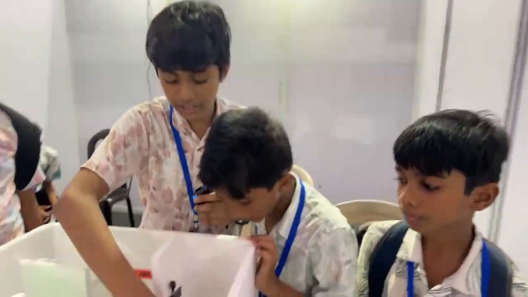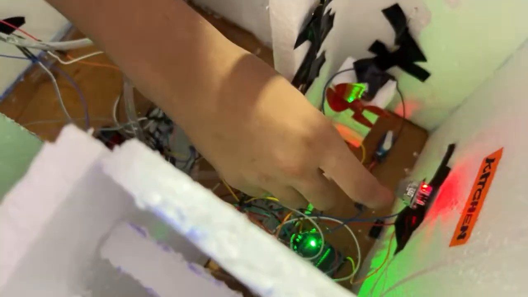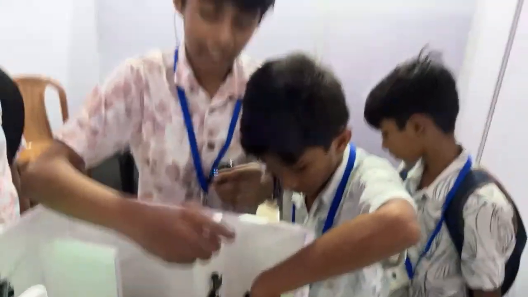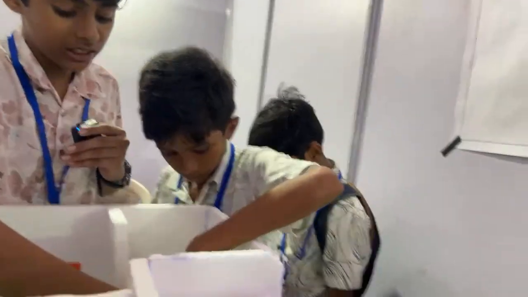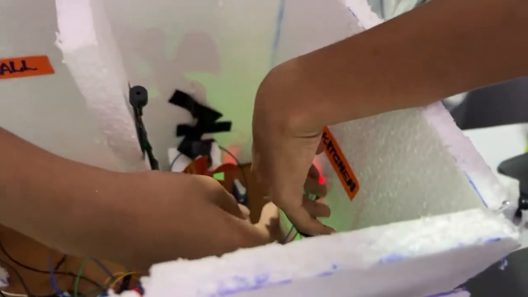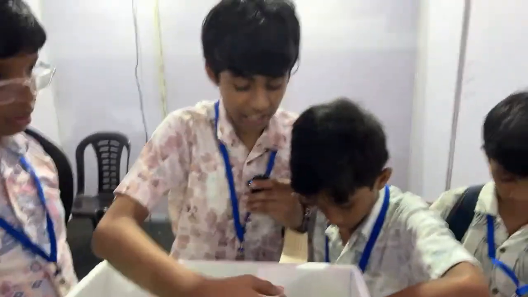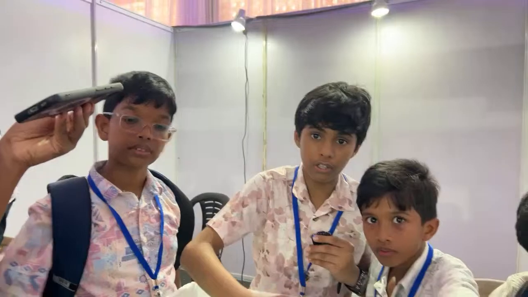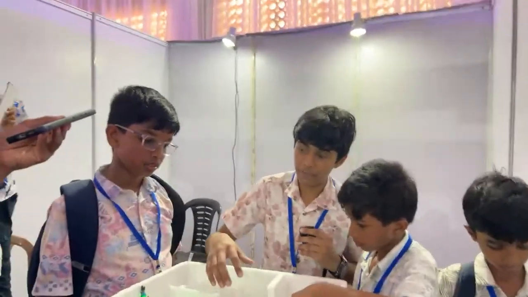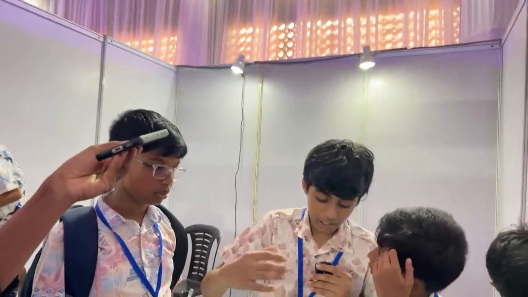And here there is a gas sensor. This detects LPG gas, and whenever an LPG gas leakage is there, this sensor detects it and turns the buzzer on, so that the people living in the house can be alerted.